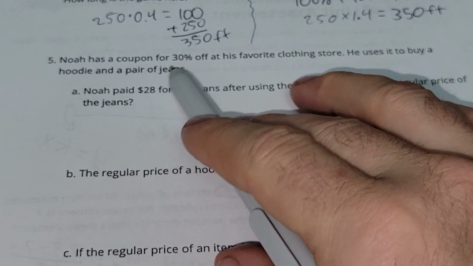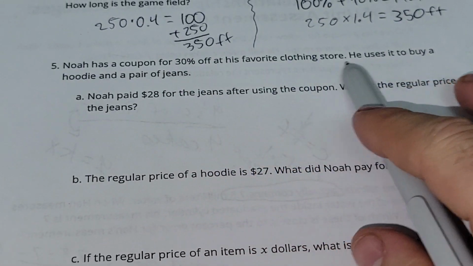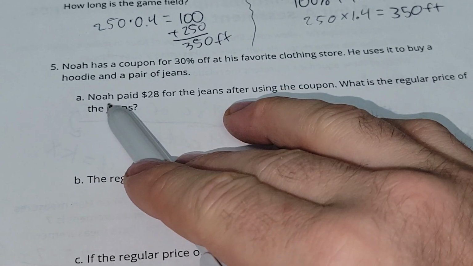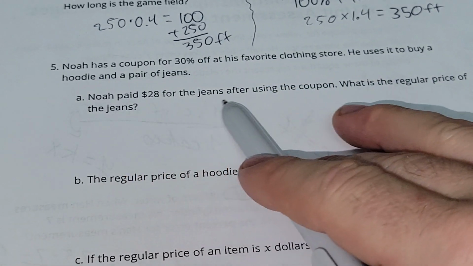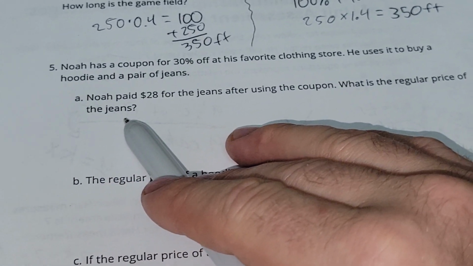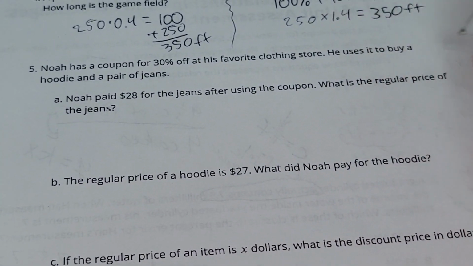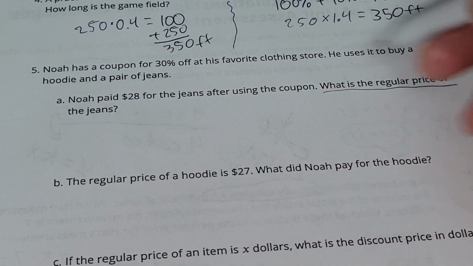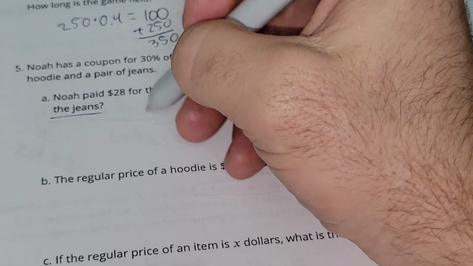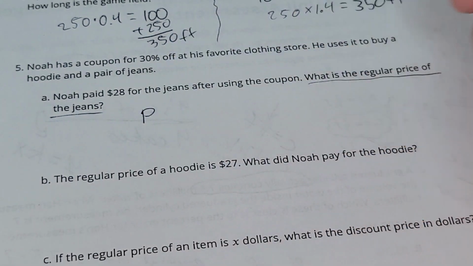Noah has a coupon for 30% off at his favorite clothing store. He uses it to buy a hoodie and a pair of jeans. Noah paid $28 for the jeans after using the coupon. What is the regular price of the jeans? So this is one of those situations where we have to work backwards to the original price that we don't know. I'm just going to use P for original price.